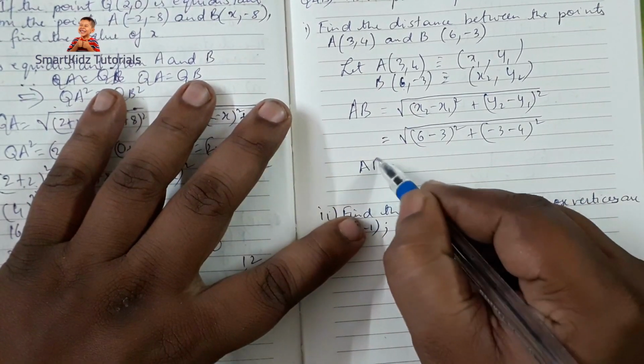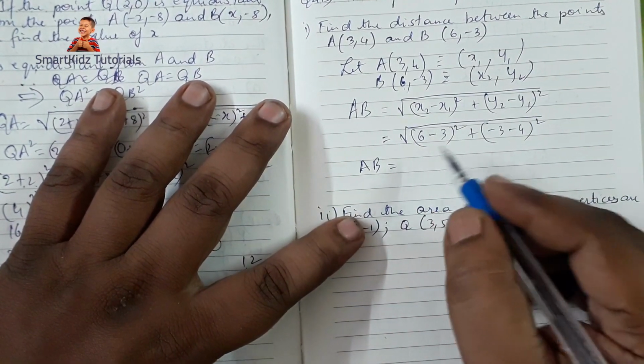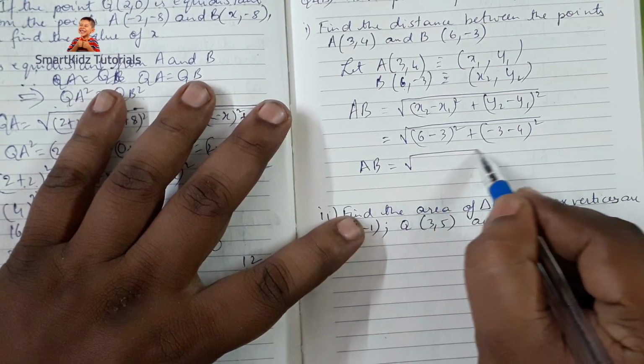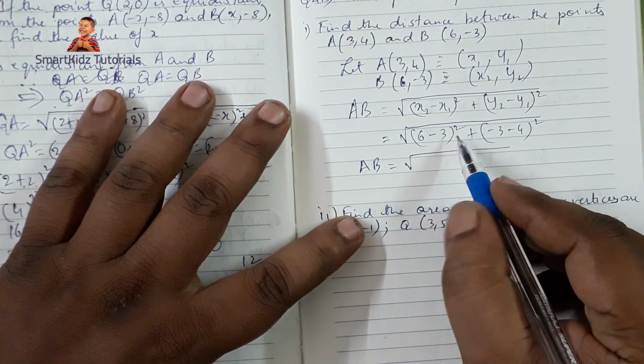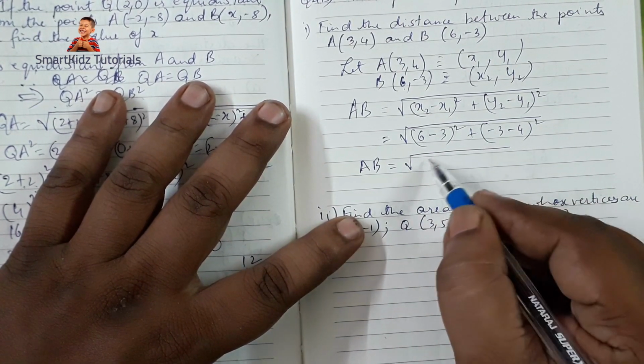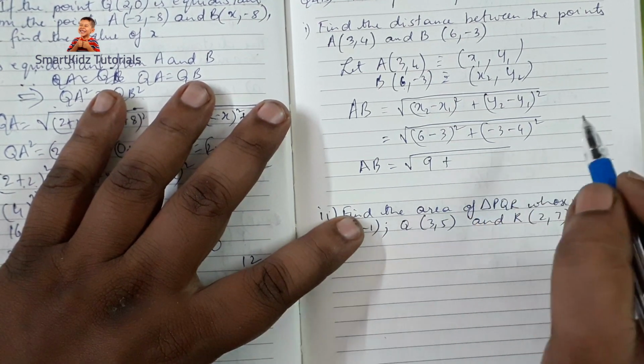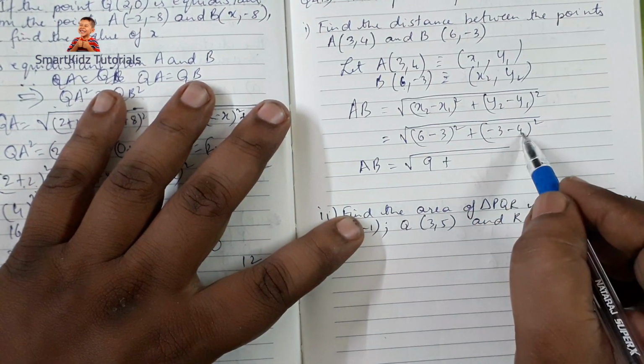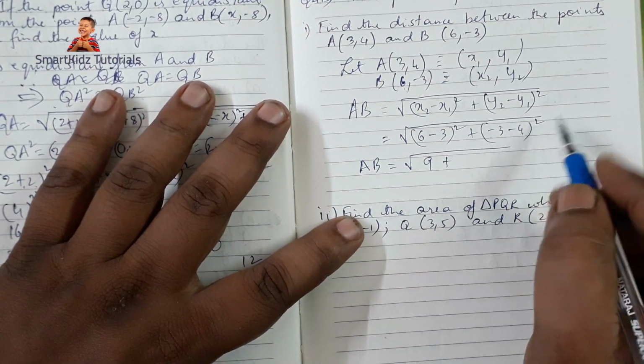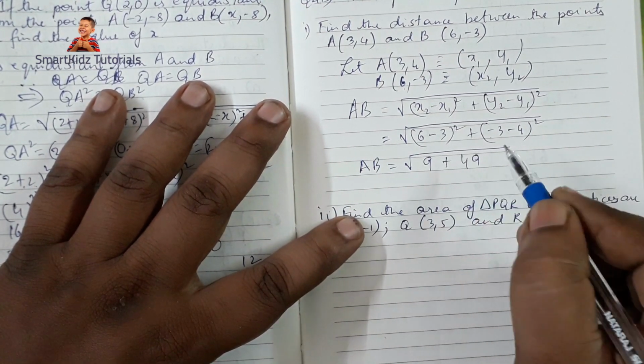So AB will be equal to square root of 6 minus 3 is 3, 3 whole square is 9, plus minus 3 and minus 4 gives us minus 7, minus 7 whole square is 49.